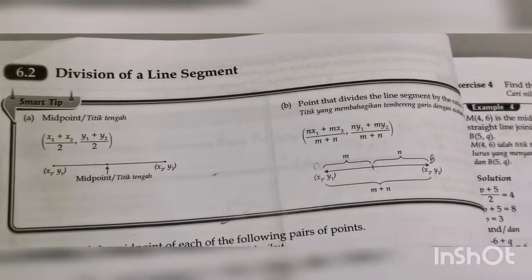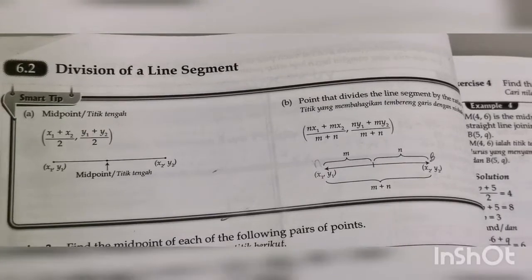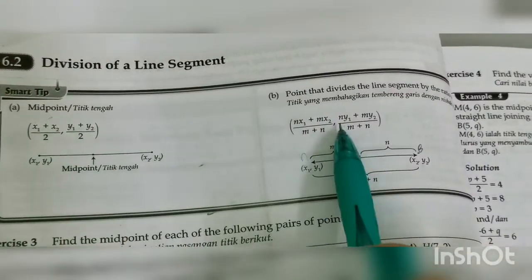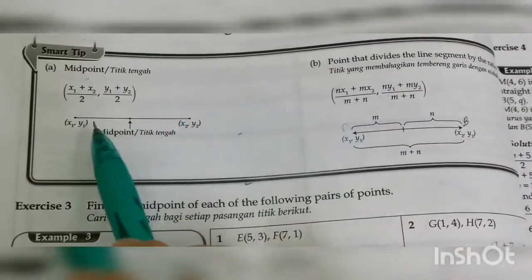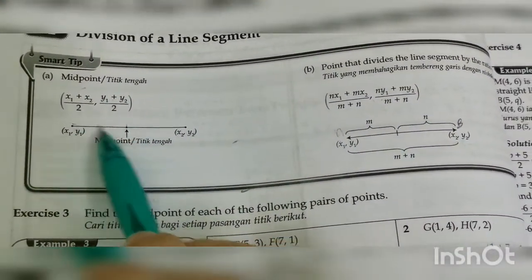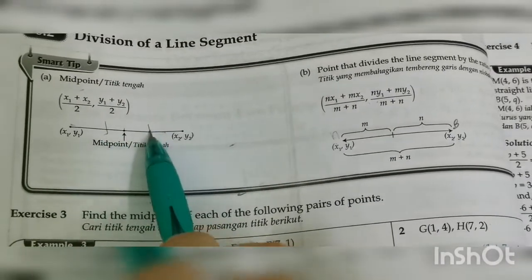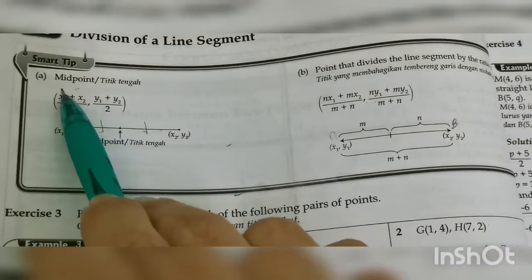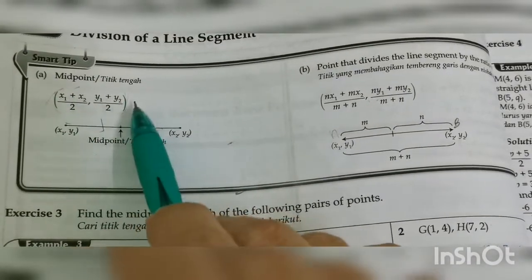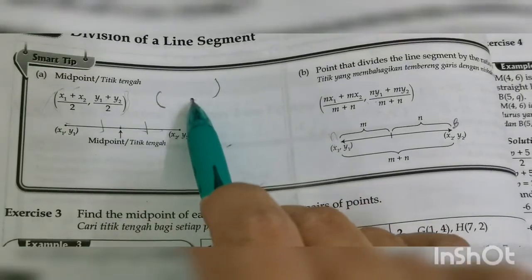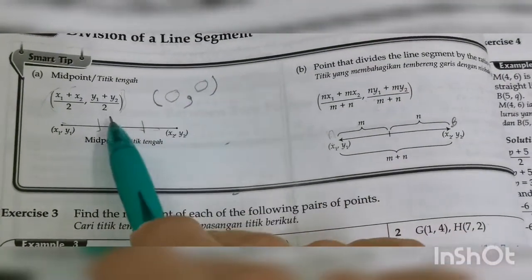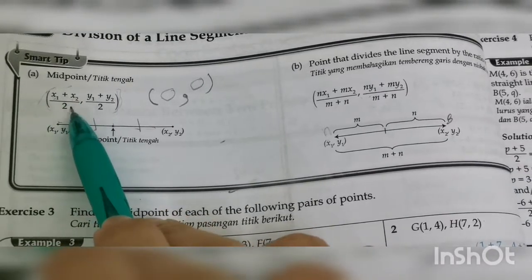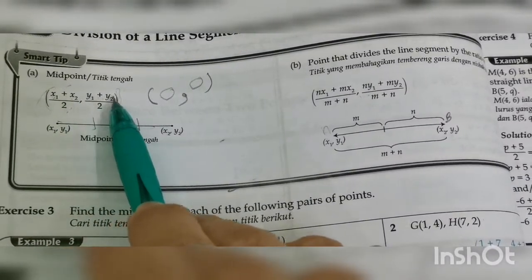Next part is division of a line segment. They have two things here. Number one is the midpoint, another one is this one. What actually is the midpoint? Midpoint means the distance from one end of the line to here and from here to the other end is the same. The midpoint formula is in brackets, because the answer that comes out is a point, so it will be a coordinate like this. The formula is x1 plus x2 over 2, and then y1 plus y2 over 2.